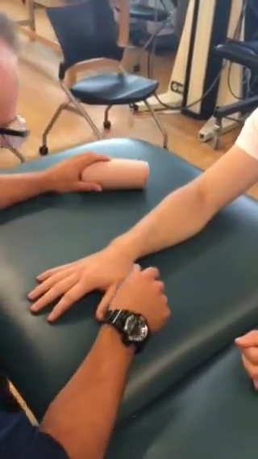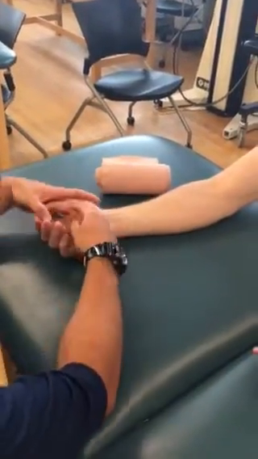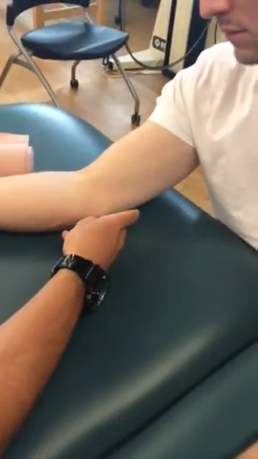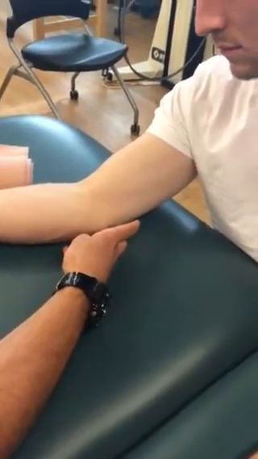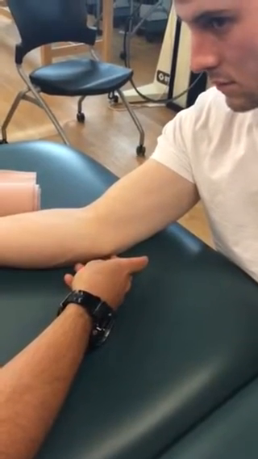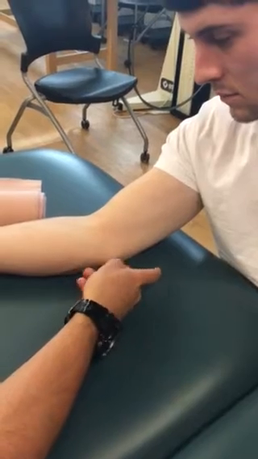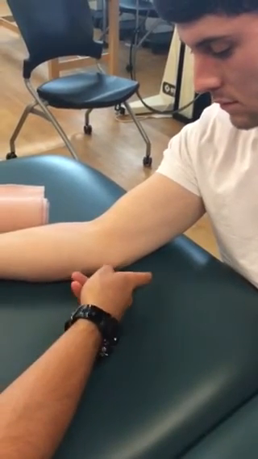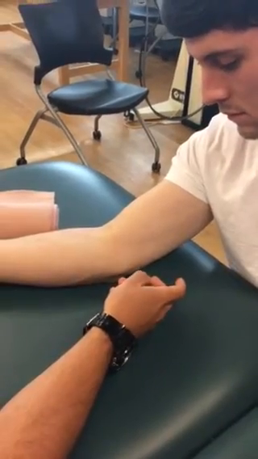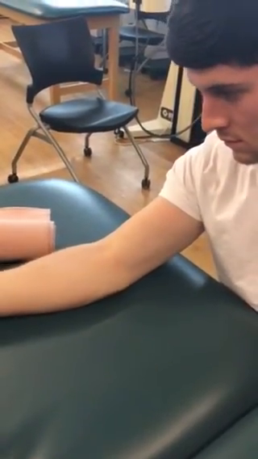And then for my fourth and final test, I'll be performing the Tinel's sign test. What you'll do is locate the medial epicondyle and the olecranon process. Just in between there is where your ulnar nerve runs. To perform this test, just simply tap between that area. If any radiating pain is noted, that is possible ulnar nerve pathology.